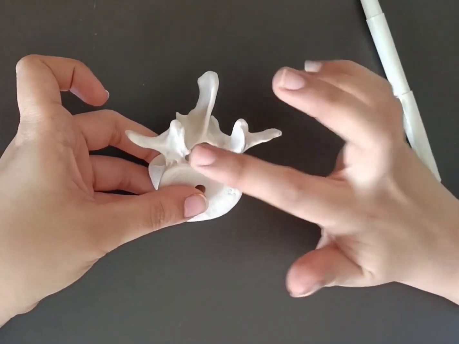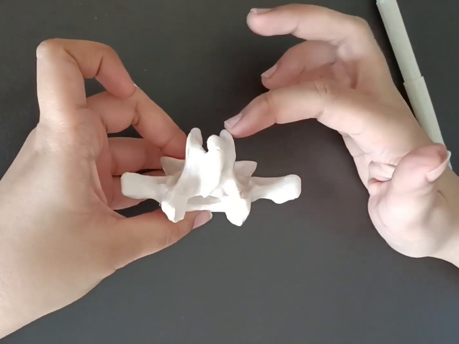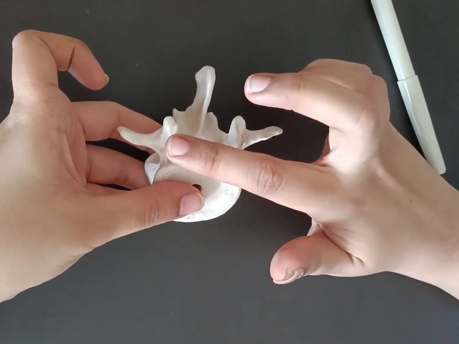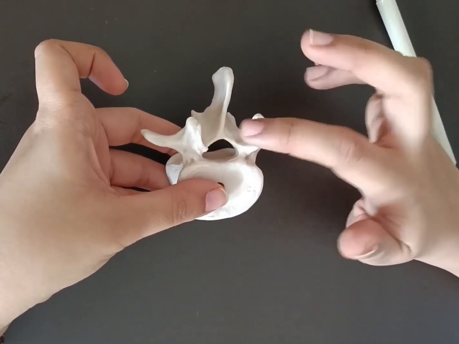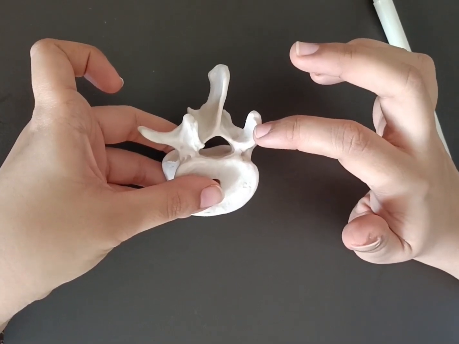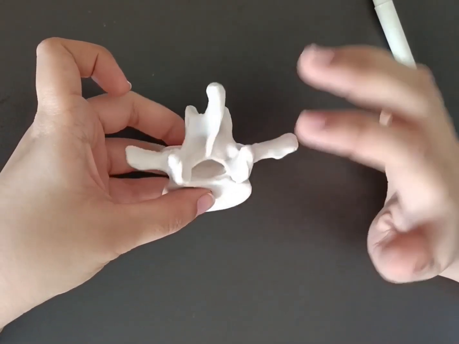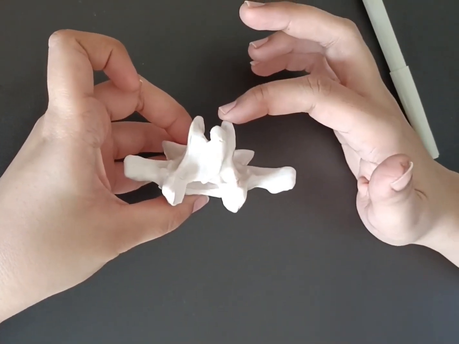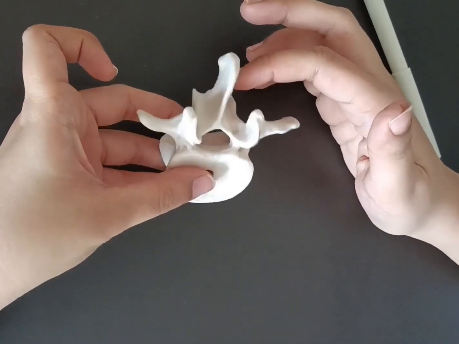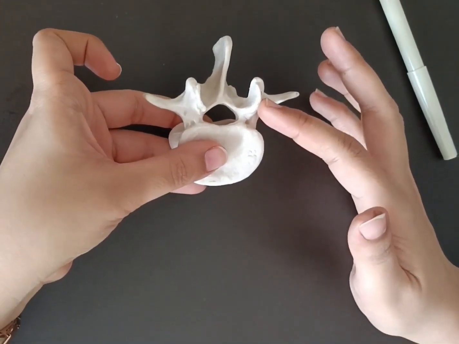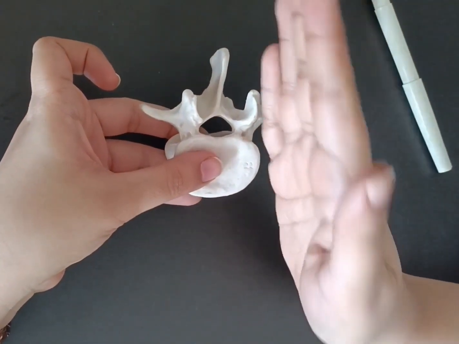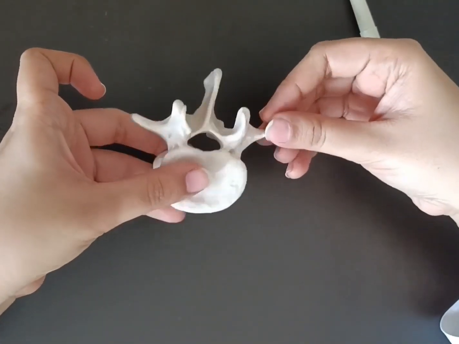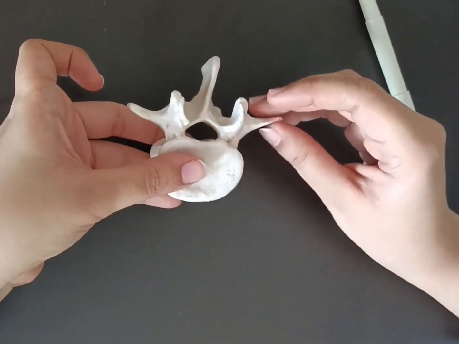These are the superior articular processes, inferior articular processes, also called as zygapophyseal articular process or facets. The superior articular processes articulate with adjacent cranial vertebra, and the inferior articular processes articulate with adjacent caudal vertebra. The orientation of the lumbar articular surfaces is more predominant in the sagittal plane, so that the flexion extension movements are more predominant over the lumbar region.